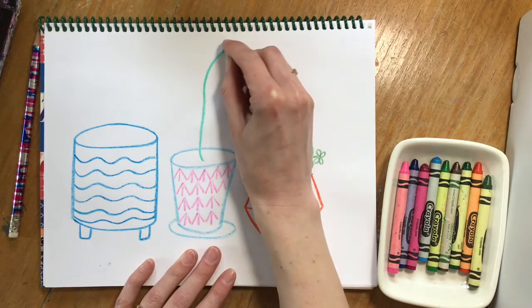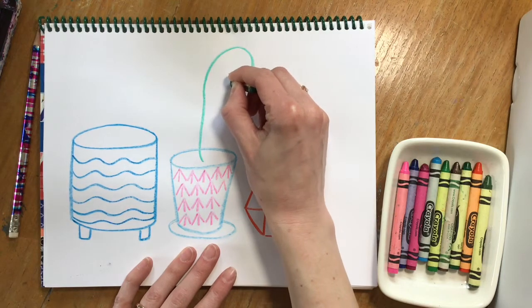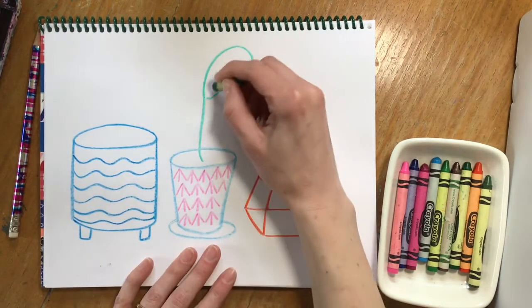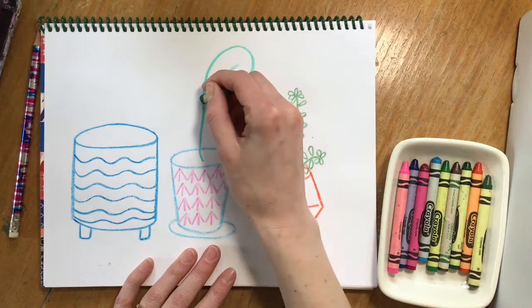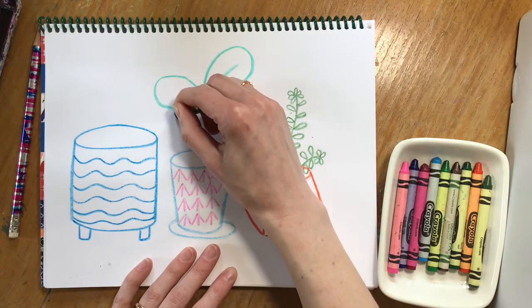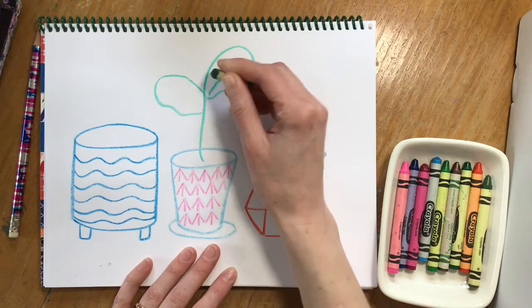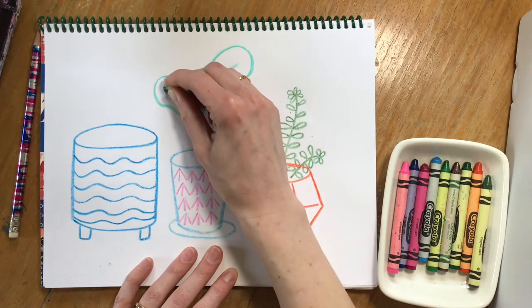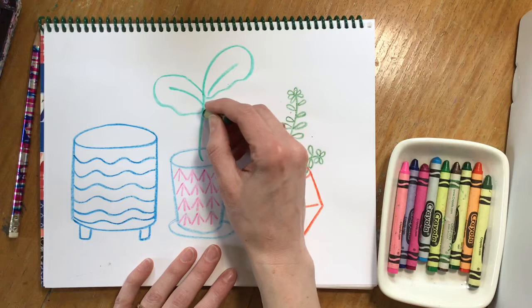It's got a real big leaf. Got some curvy lines there. Let's get one coming out here. Again, my eyes are looking at my plant and they're looking at my paper at the same time, so they're going back and forth.